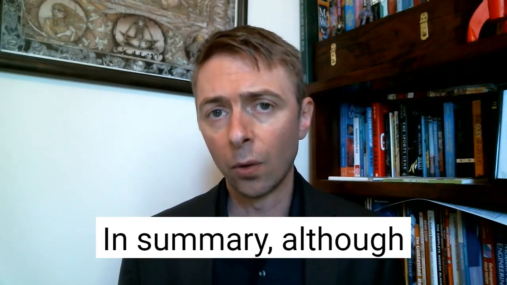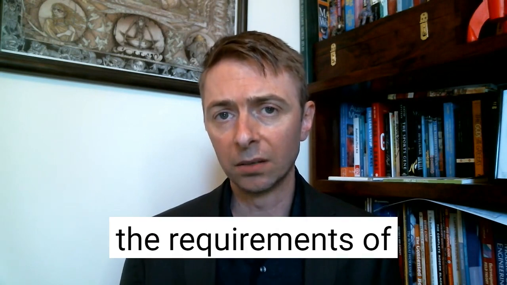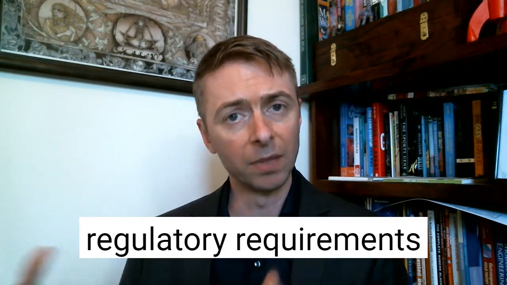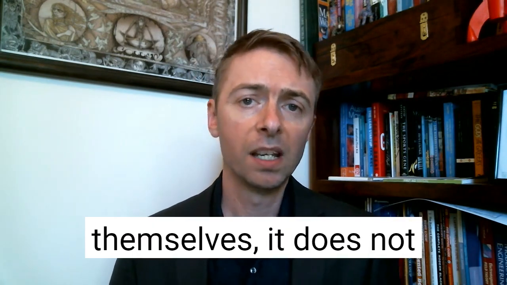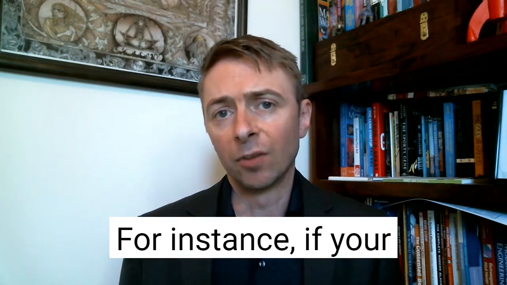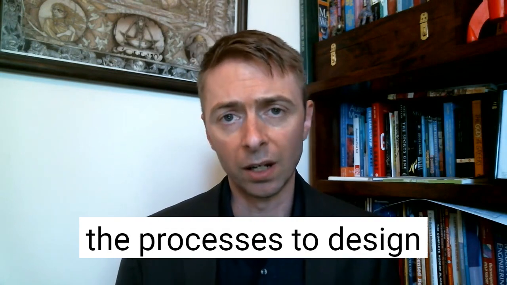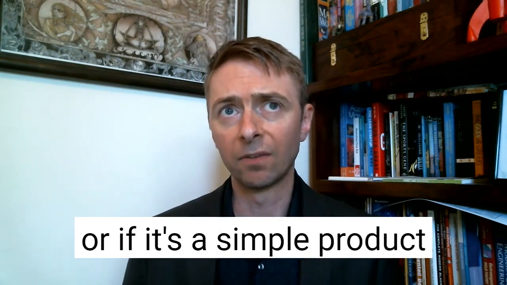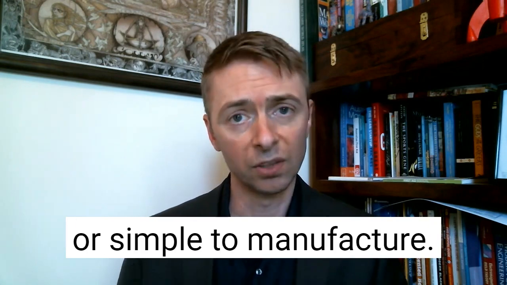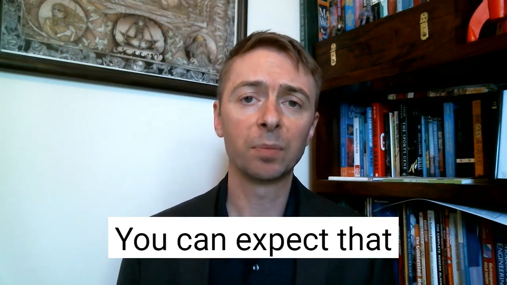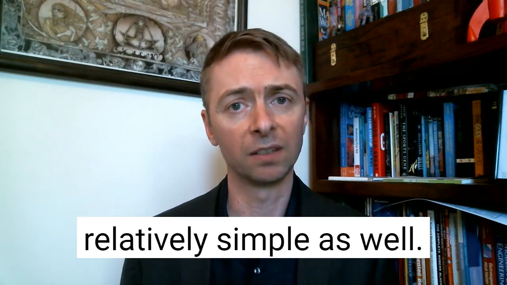In summary, although the QMS has to meet the requirements of the standard and the regulatory requirements themselves, it does not have to be big or complex. For instance, if your product is low risk and the processes to design and make it are low risk, or if it's a simple product or simple to manufacture, you can expect that the QMS will be relatively simple as well.